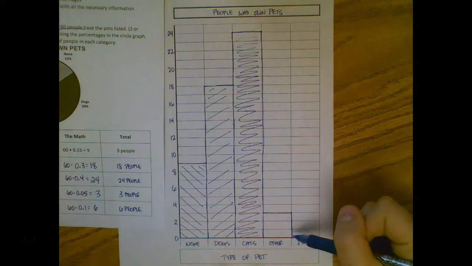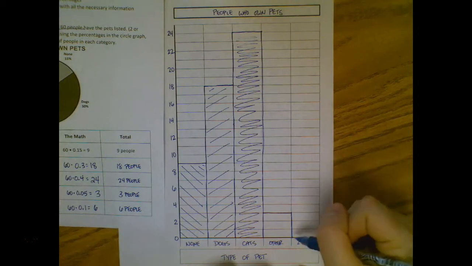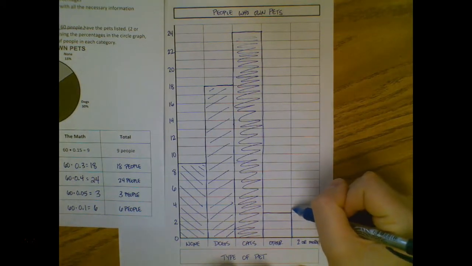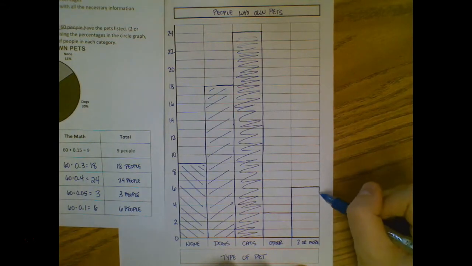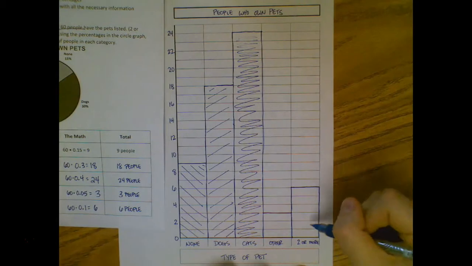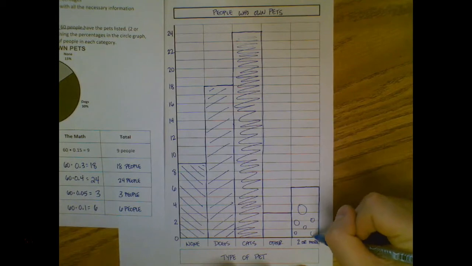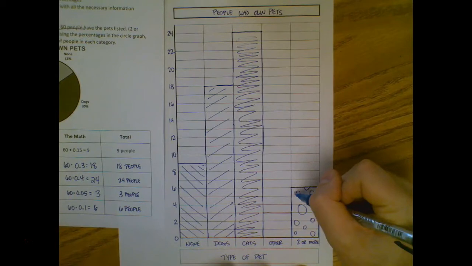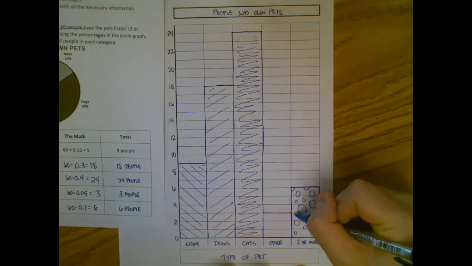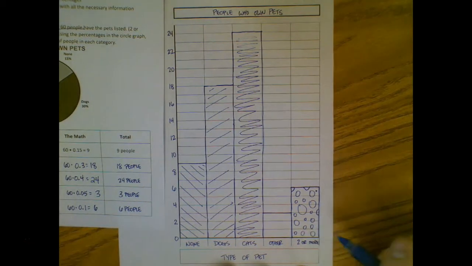All right, last one. We have 2 or more, so the people that own 2 or more types of pets. We have 6 people that fit that, so I'm going to go up 4, 5, 6, draw it over, draw it down, and then for this one, to make this a little bit different, I'm going to put circles in here, doesn't matter, switch up the size a little bit. You can do a half circle like it's going out of it. Okay, we're putting little circles in there. That shows that's different than the other stuff.